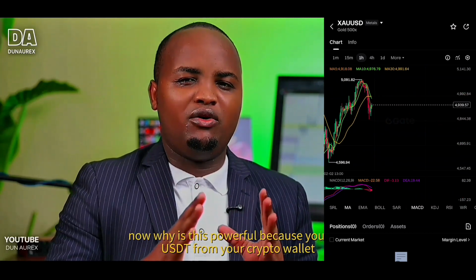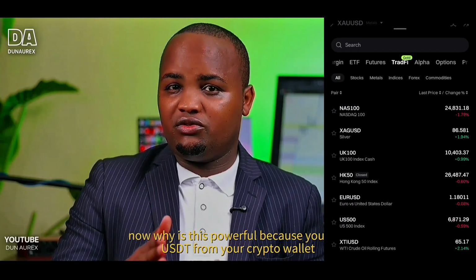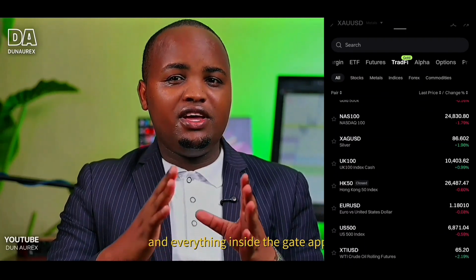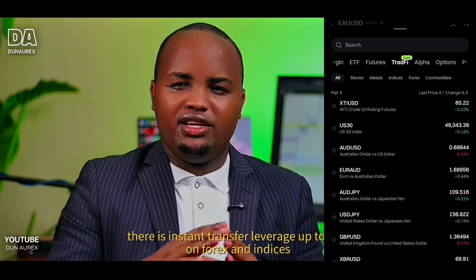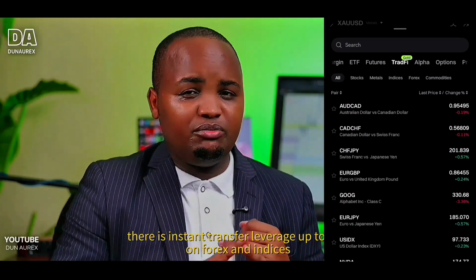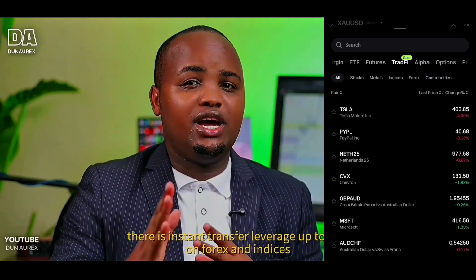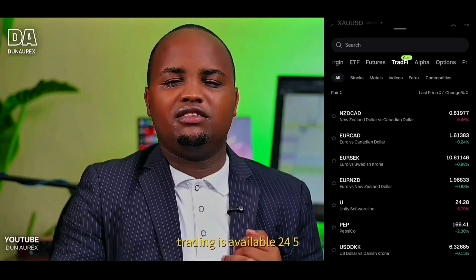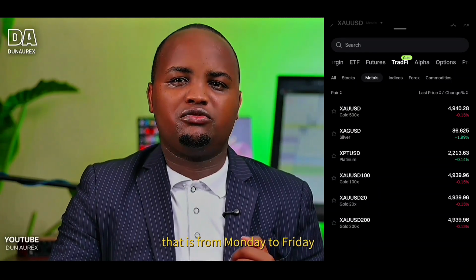Now, why is this powerful? Because you use USDT from your crypto wallet and everything is inside the Gate app. There is instant transfer, leverage up to 500 on Forex and indices. Trading is available 24/5, that is from Monday to Friday.